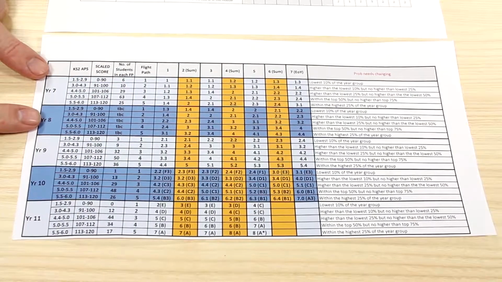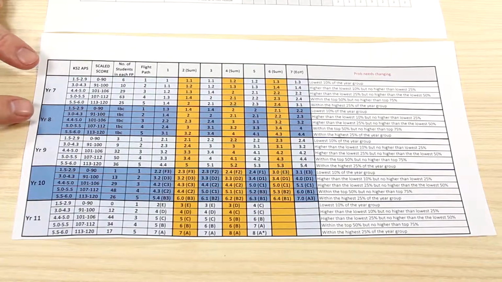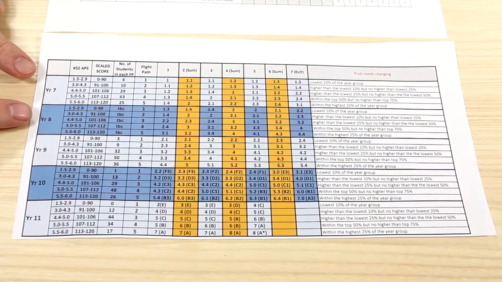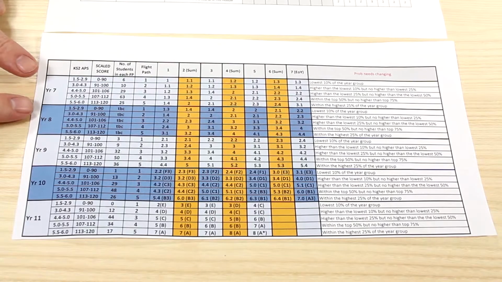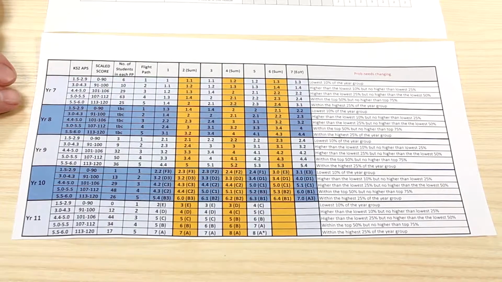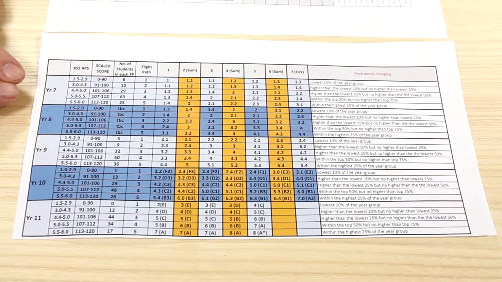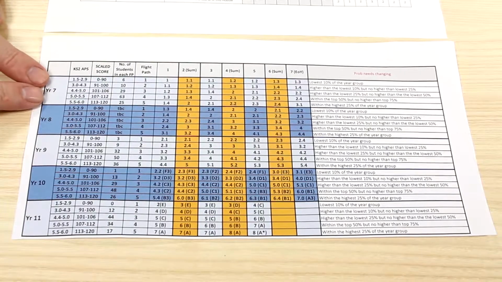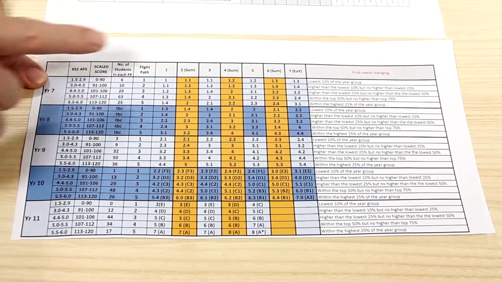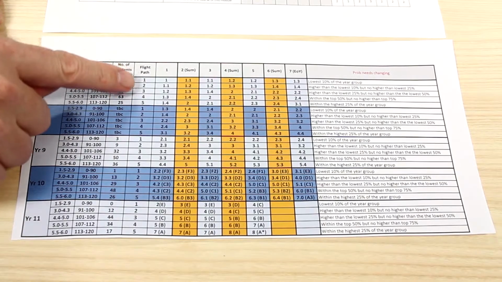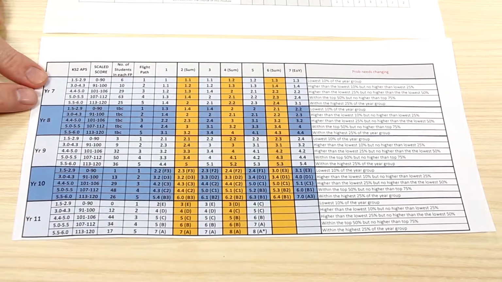When the students come into the academy, we rank order all of the Key Stage 2 results, and we put the students into a band. In all years, there are 5 bands, or as we call them, flight paths.